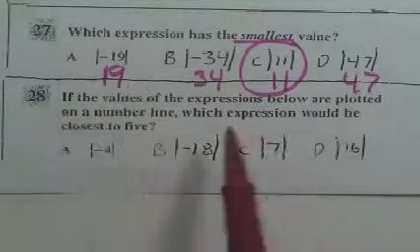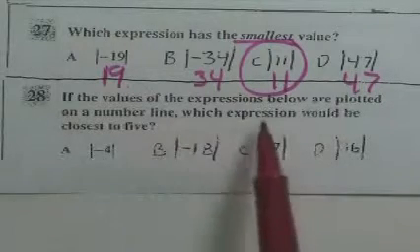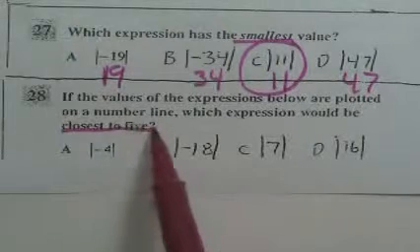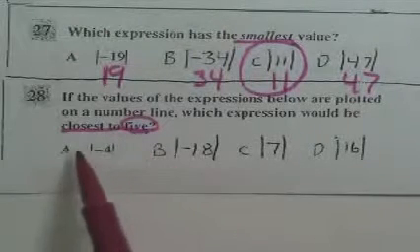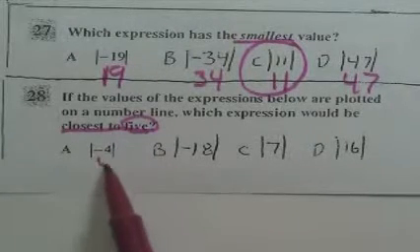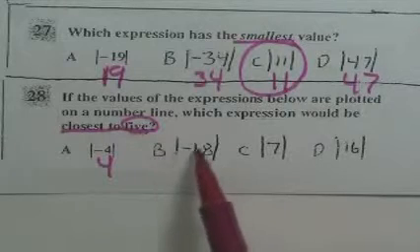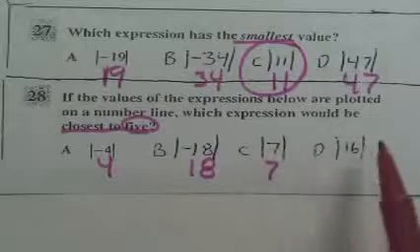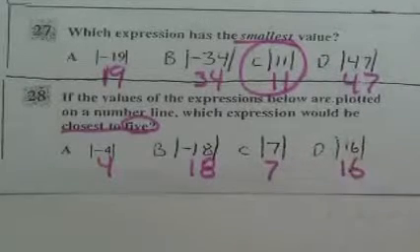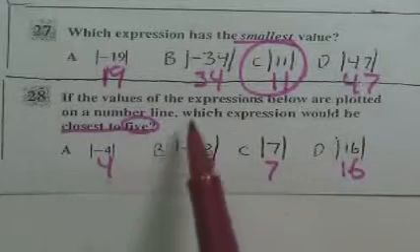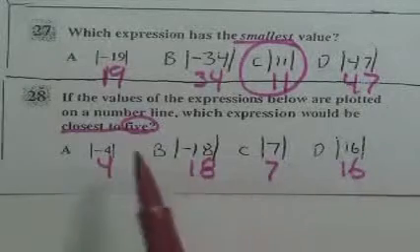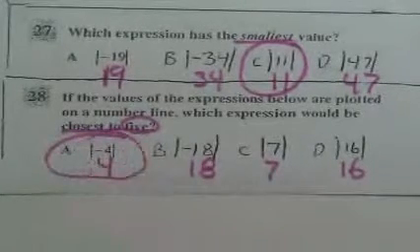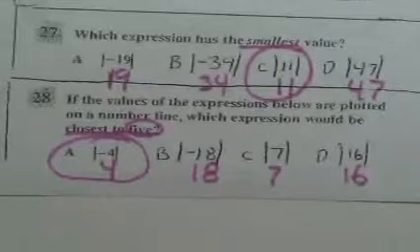Number 28, they want to know which one, if you plot on the number line, would be closest to 5. Well, the absolute value of negative 4 is 4. The absolute value of negative 18 is 18. 7 is 7 spaces from 0. 16 is 16 spaces from 0. And so the one that's closest to 5 on the number line, letter A. Okay, now go ahead and turn your paper over.